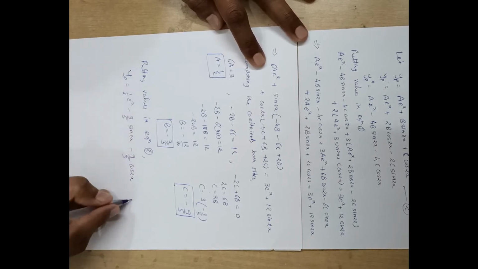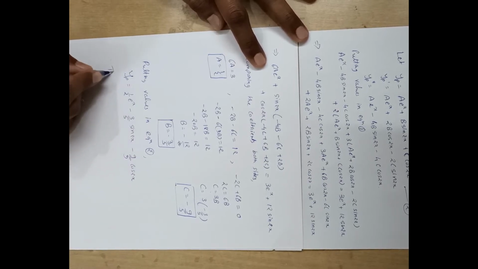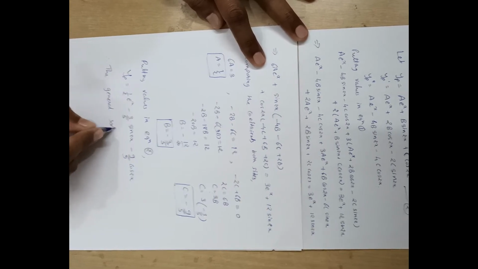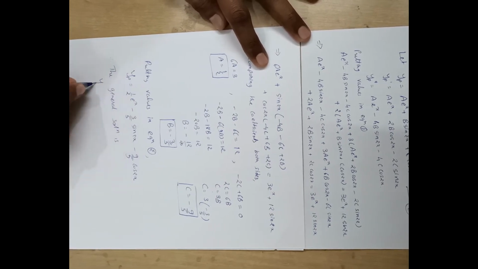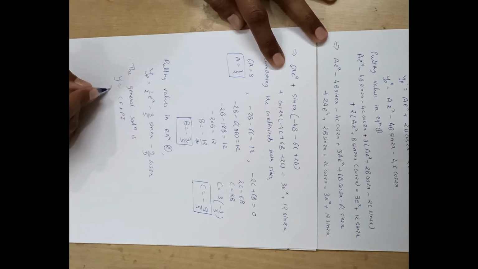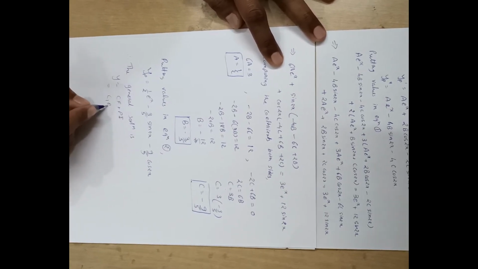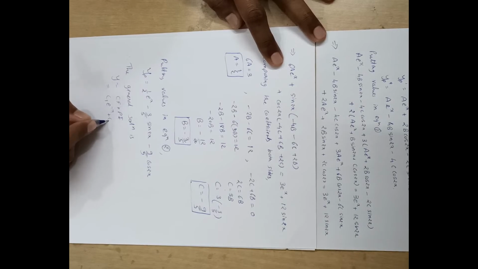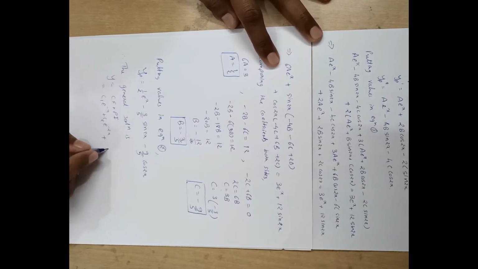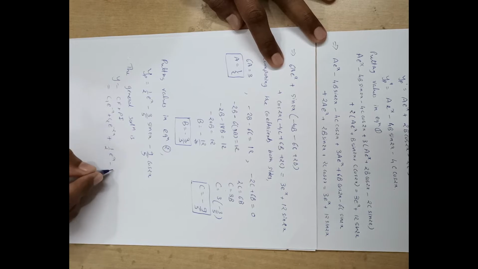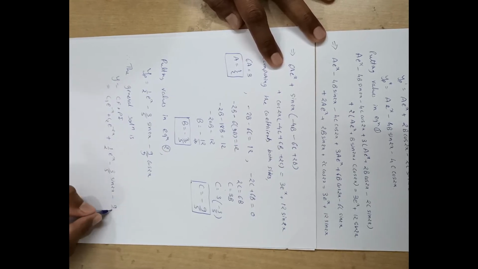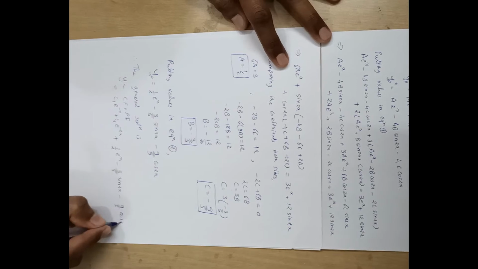So this is your required yp and therefore the general solution will be y = CF + PI, and that will be c1 e^(-x) + c2 e^(-2x) + 1/2 e^x - 3/5 sin 2x - 9/5 cos 2x.